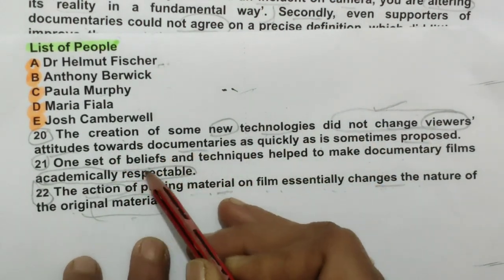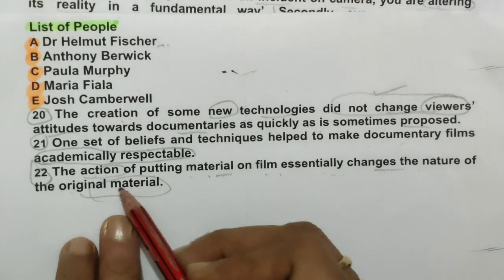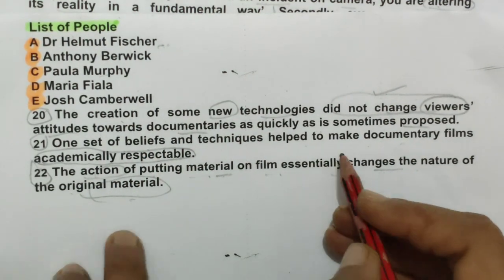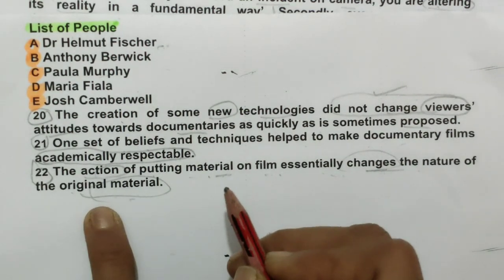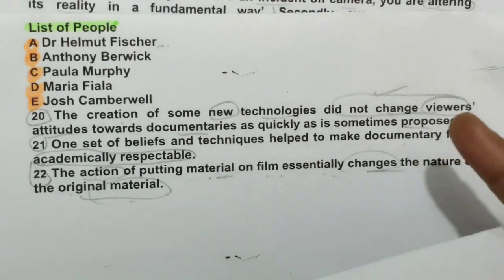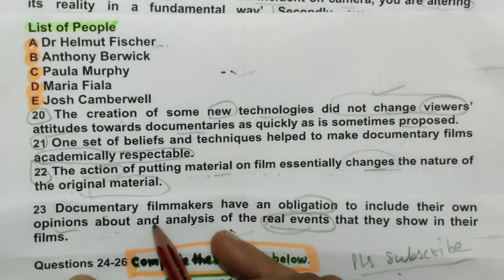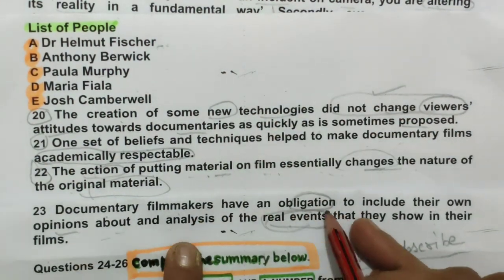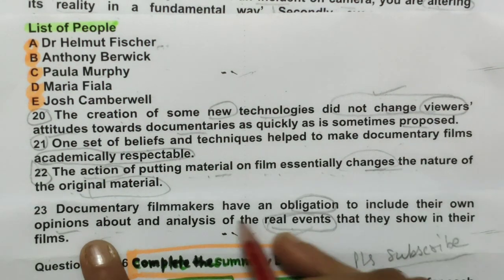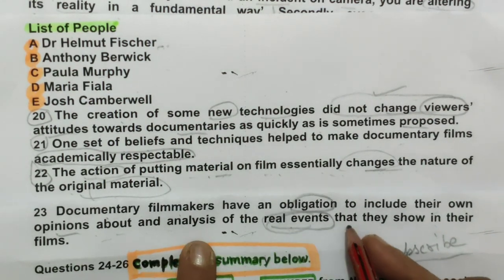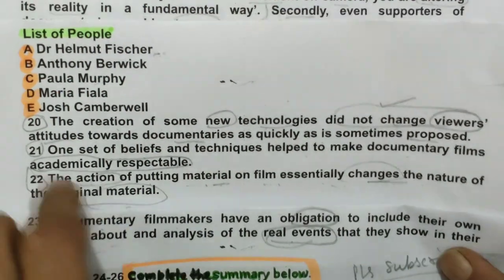Now one set of beliefs and techniques help to take, no technique, they are talking. The action of putting material on film essentially changes the nature of original material. And the fourth one, I think changes, word they were here in this paragraph they are talking. Documentary filmmakers have an obligation to include their own opinions, no, their opinions about and analysis of the real events they show in their film. So nothing is given like that.